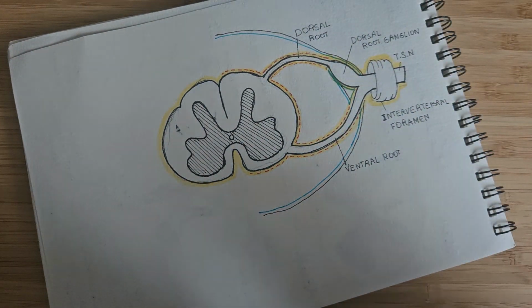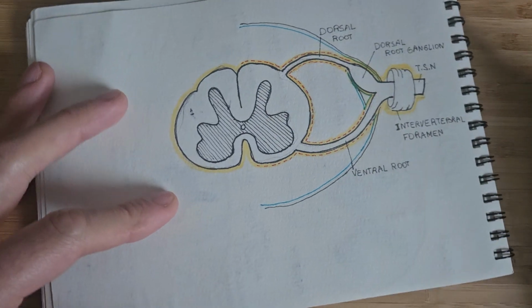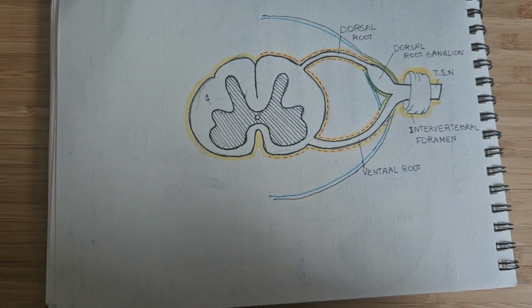Okay, good. So we have a few structures here.